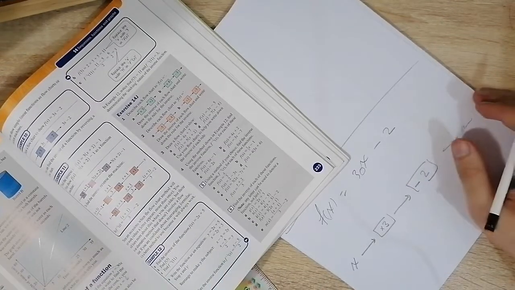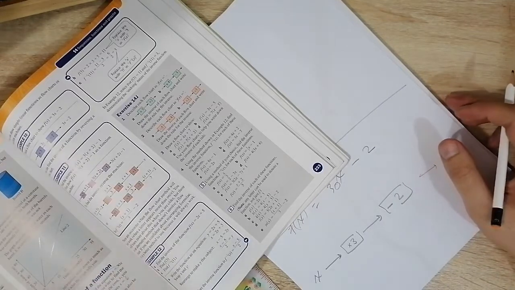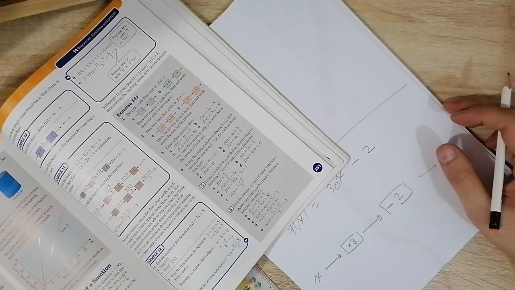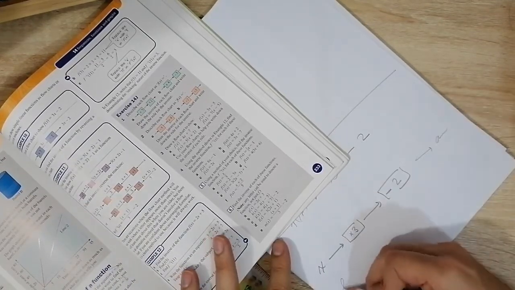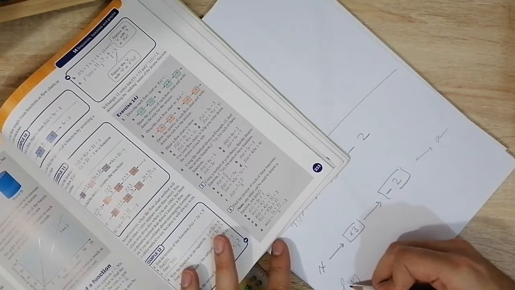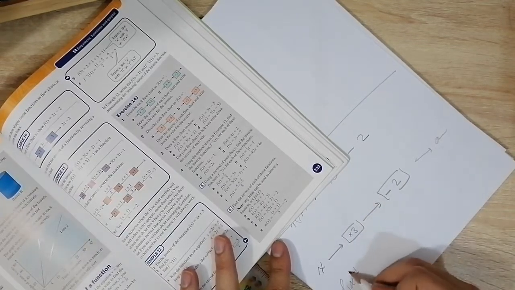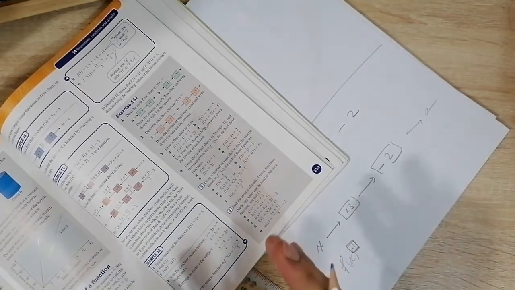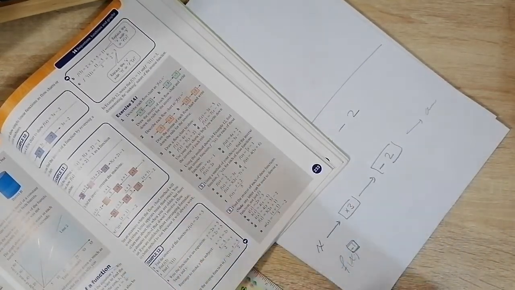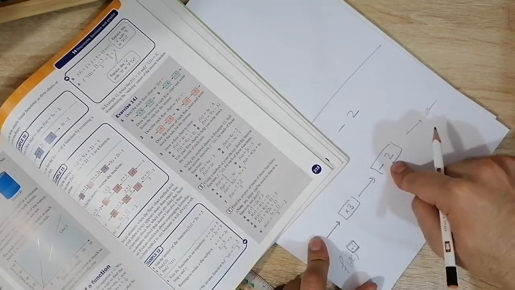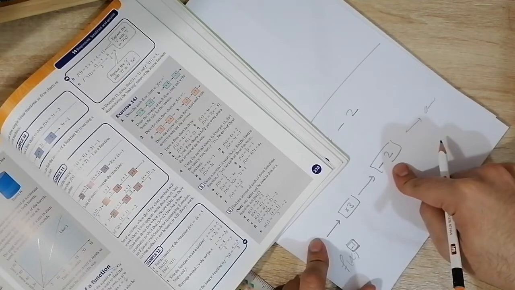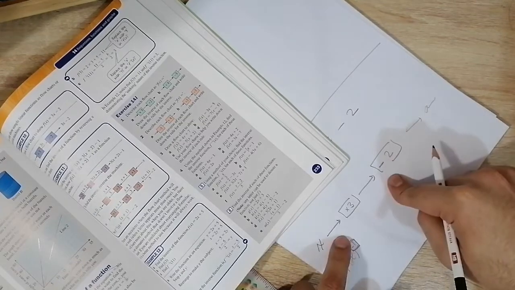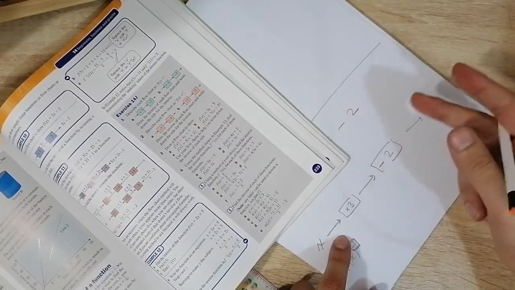Okay, this is the function, but inverse function, f(x) to the power of negative 1. When you see this power of negative 1, it means I want you to find the inverse of this equation. Inverse function, exactly, it is starting from the end, and everything I have to put it on the opposite side.